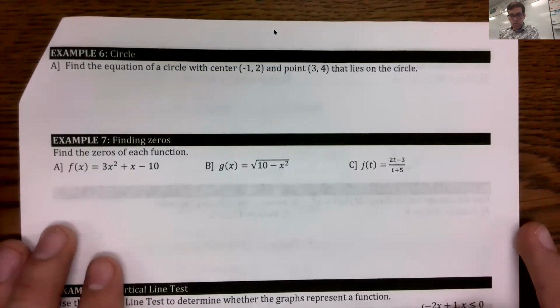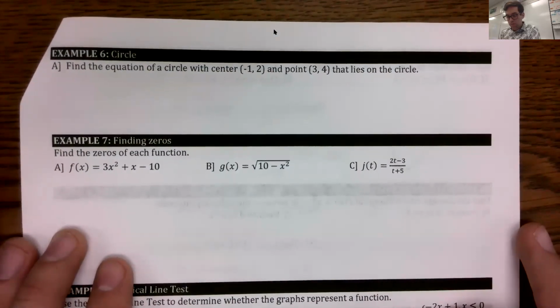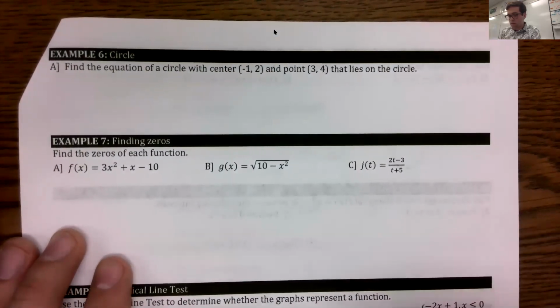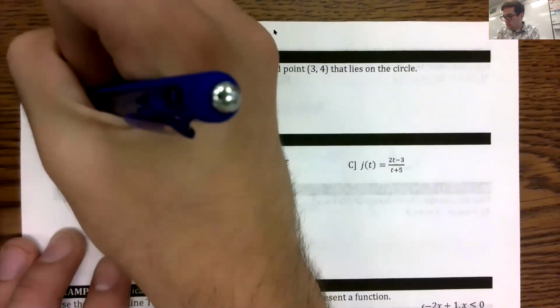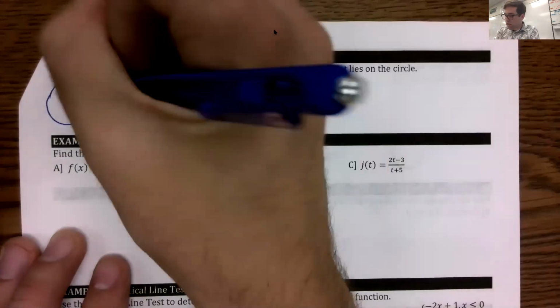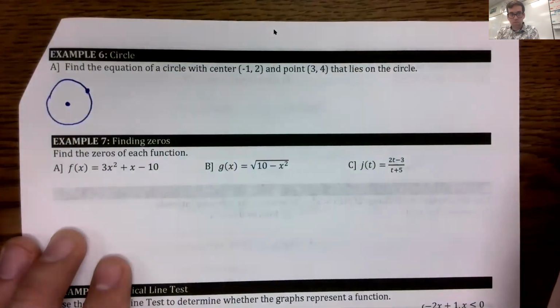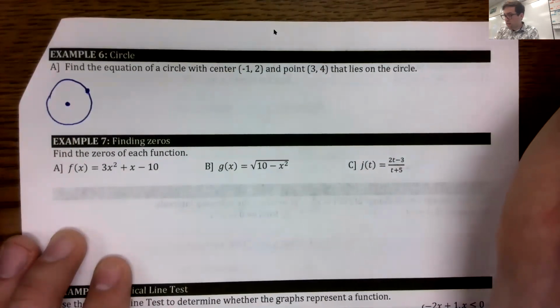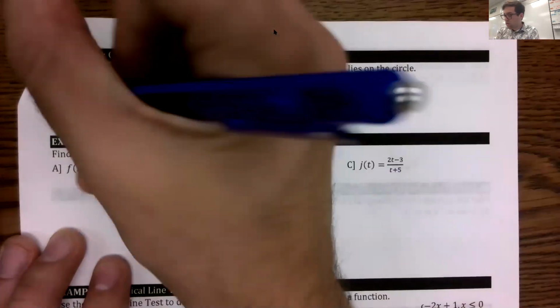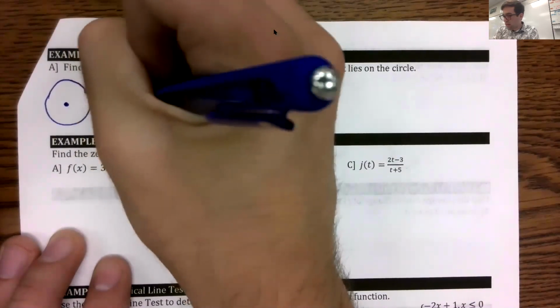Find the equation of a circle with a center at -1, 2 and a point 3, 4 that lies on the circle. If we think about what that means, we've got a center point and then some point on the circle. In order to fill in the equation of a circle, we need an h, we need a k, and we need an r.